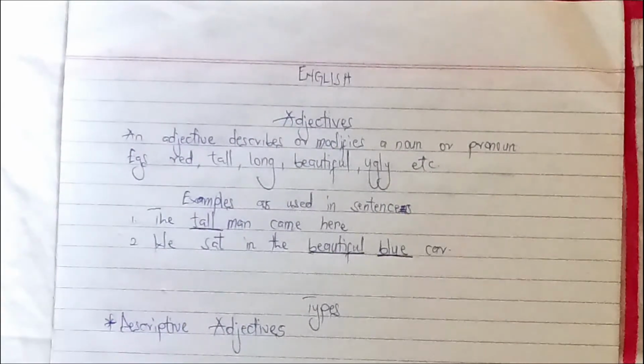So descriptive adjectives are usually the adjectives that come to mind when we are asked to give examples of adjectives. For instance, red, tall, long, beautiful, ugly are all examples of descriptive adjectives. Now we should also note that descriptive adjectives are also referred to as qualitative adjectives. So in some books you will see qualitative adjectives instead of descriptive adjectives. Examples of descriptive adjectives, we can have fast, hungry, clean, neat, etc.